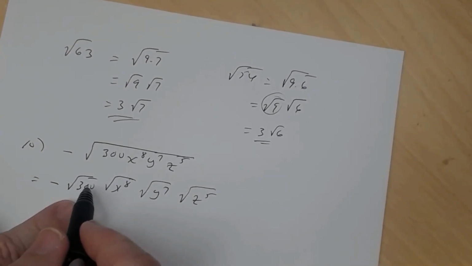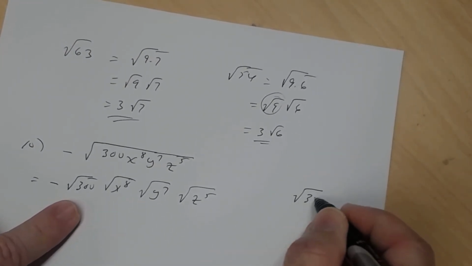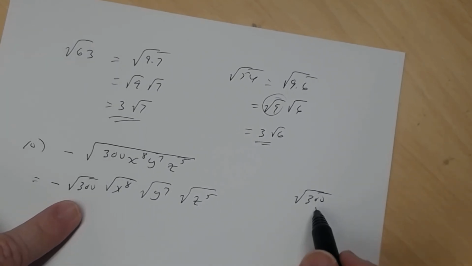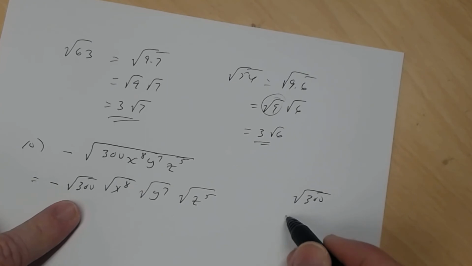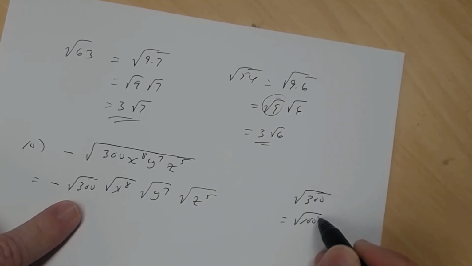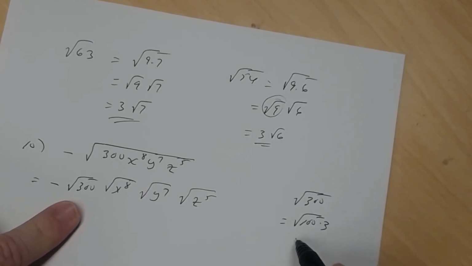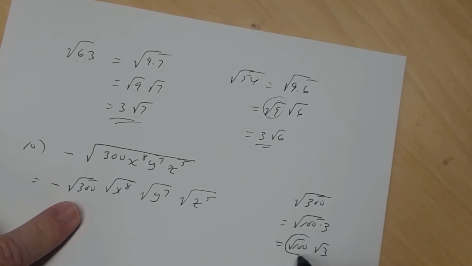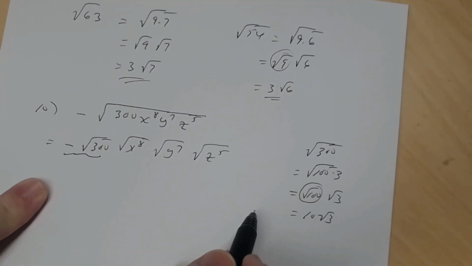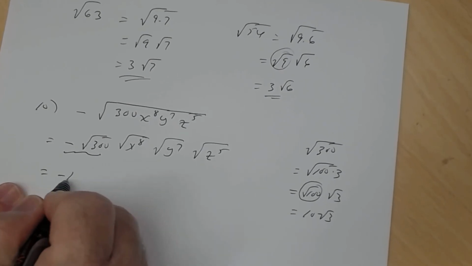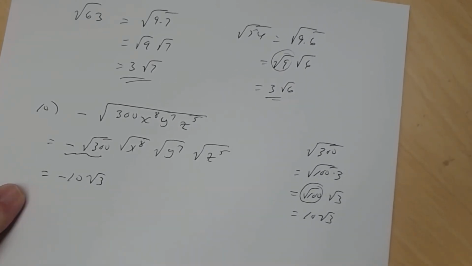Now let's deal with the square root of 300. Now 300 is not a perfect square, but there is a perfect square that goes into 300, and the largest perfect square that goes into 300 is 100. So that becomes the square root of 100 times 3. So the square root of 100 times the square root of 3, and the square root of 100 is 10, so that's 10 square root of 3. So this right here becomes negative 10 square root of 3.